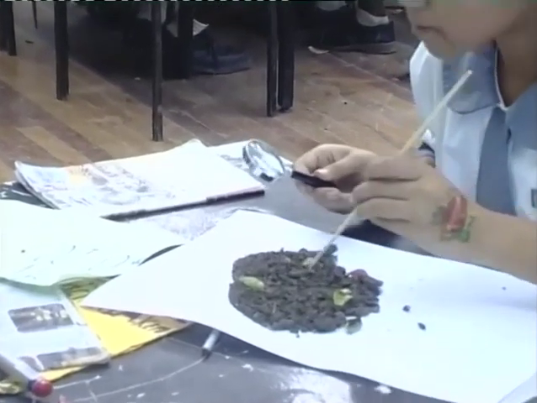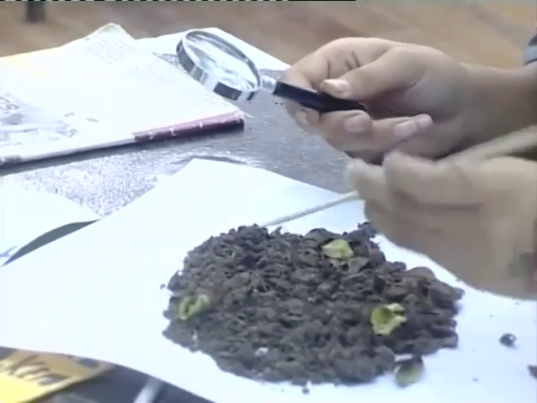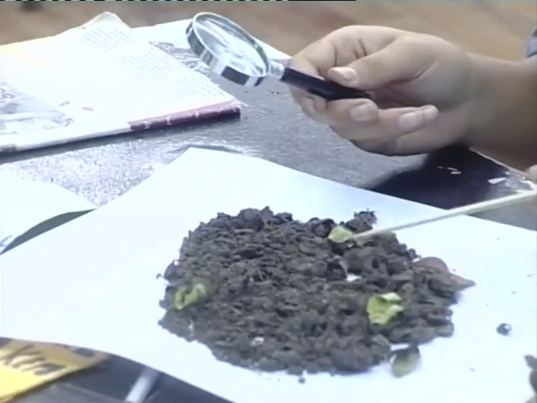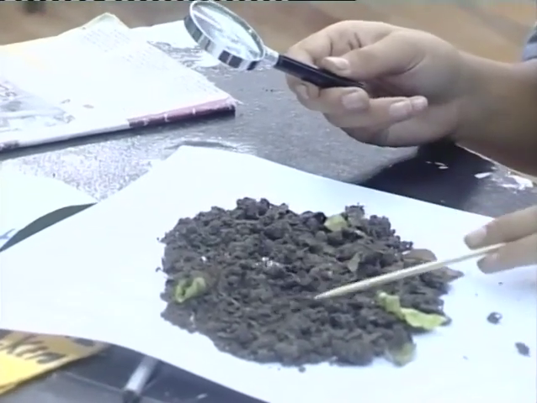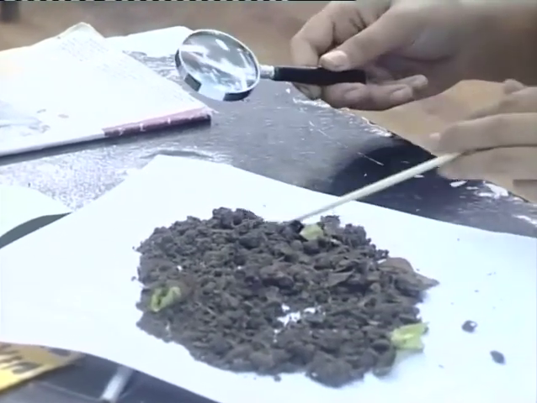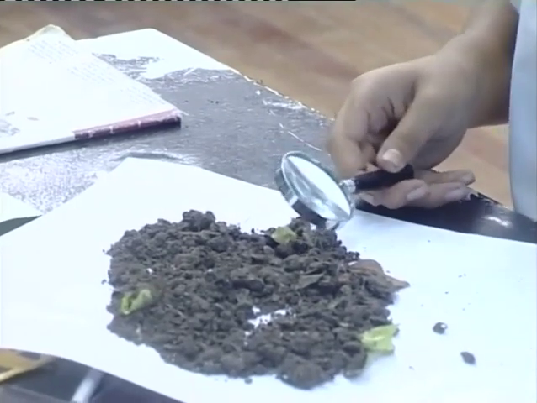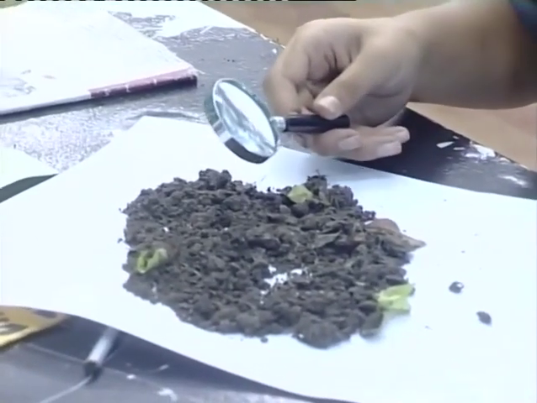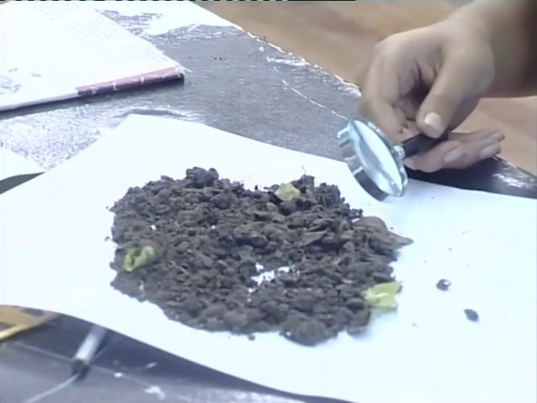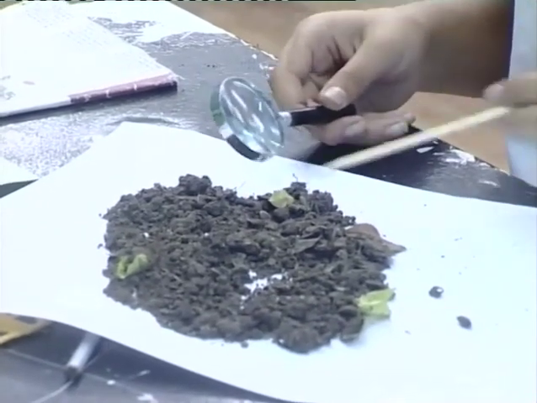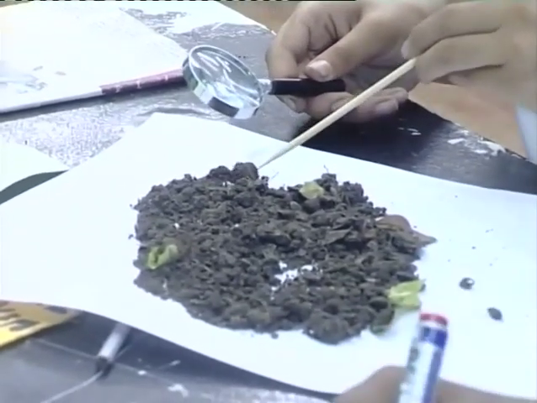So use the skewer to spread the soil. Receiving teachers, you can also help your students.